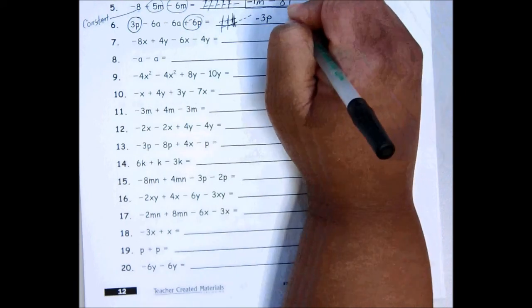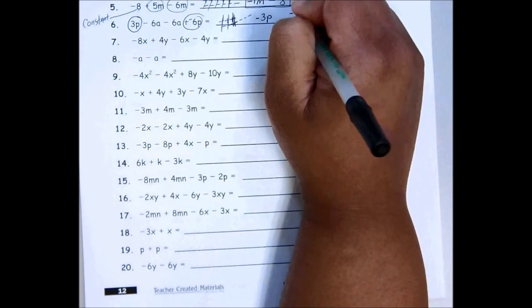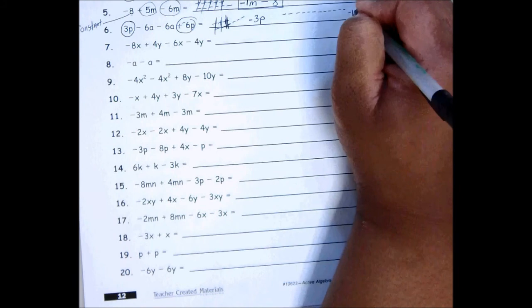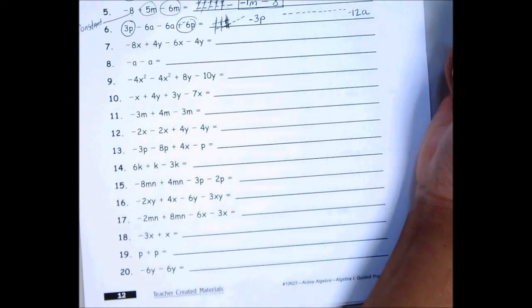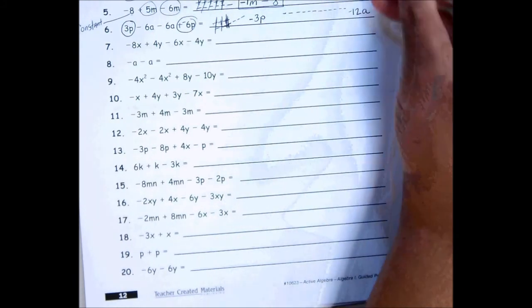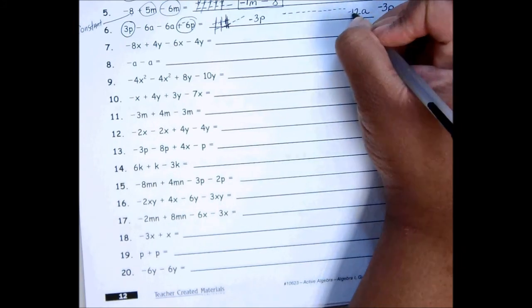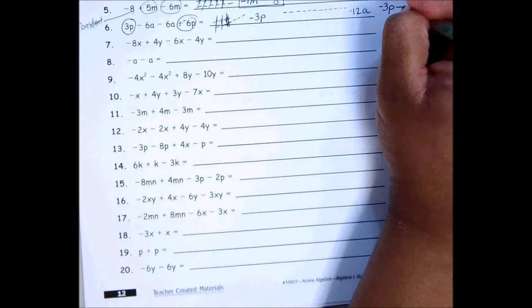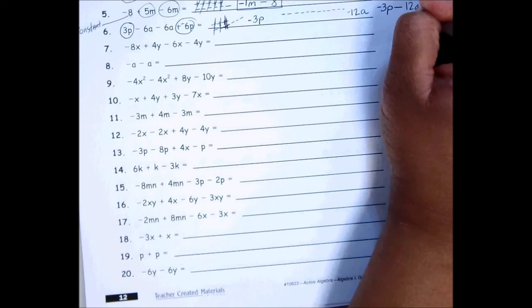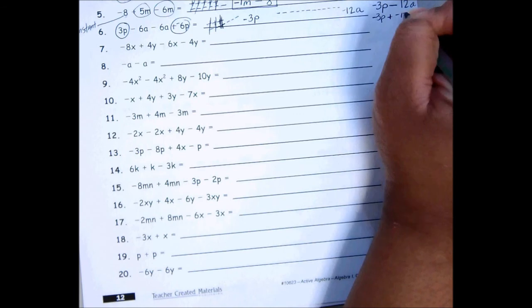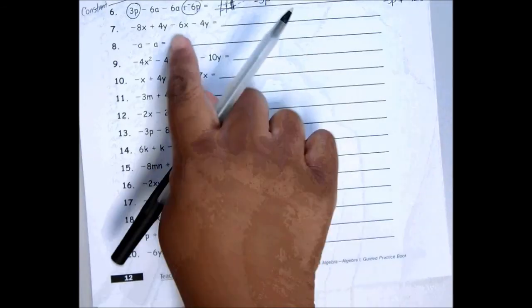And then negative 6, so 6 negatives, 1, 2, 3, 4, 5, 6. Then 6 more negatives, 1, 2, 3, 4, 5, 6. That's 12 negatives. So negative 12a. Now I put these on the side and make sure I write them both. Negative 3p. And since 12 is negative, but I have to write it after something, I'm going to now write minus 12a. Could you write negative 3p plus a negative 12a? You sure could. Number 7.